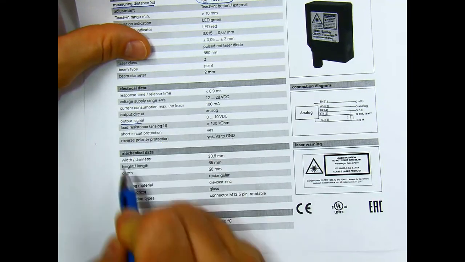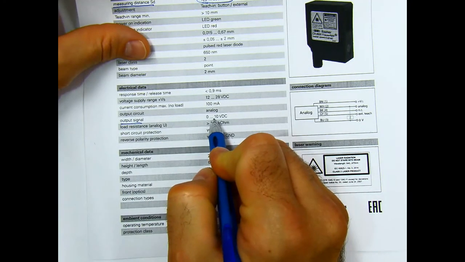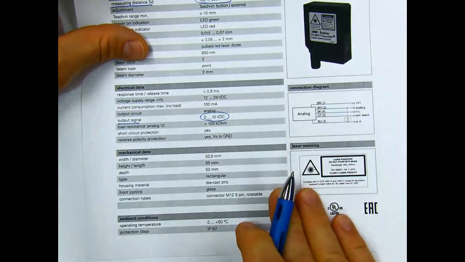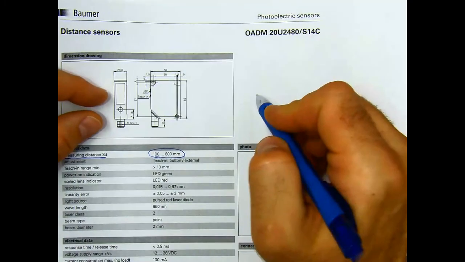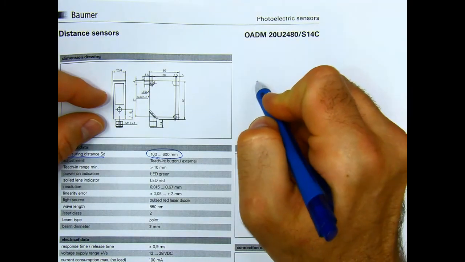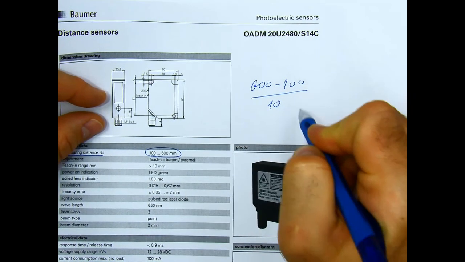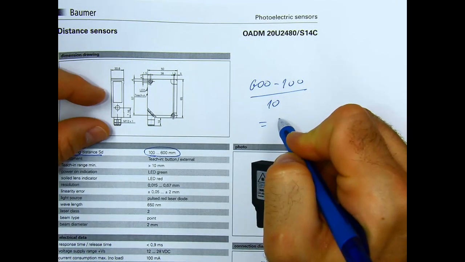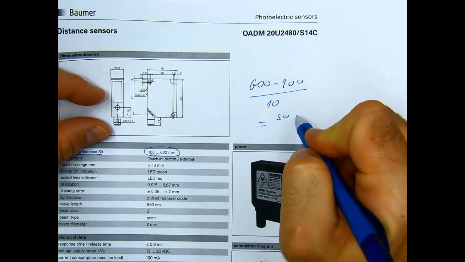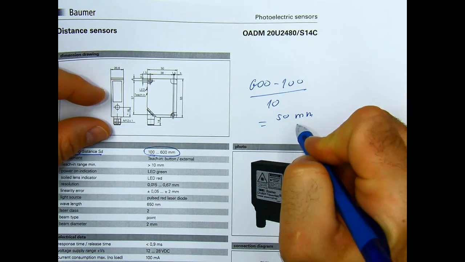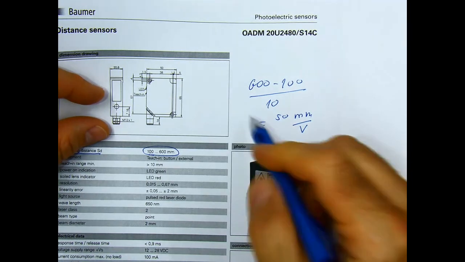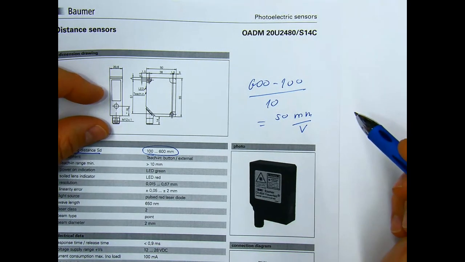And the output signal is from 0 to 10 volts. What we can do, we can go 600 minus 100 divided by 10, which means it will be 50 millimeters per volt. So this is really 6th grade math.